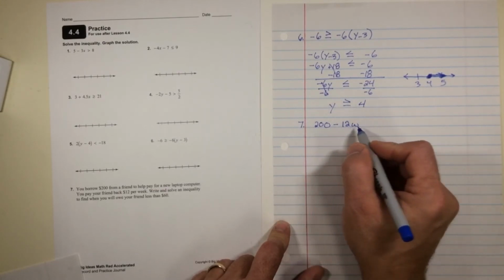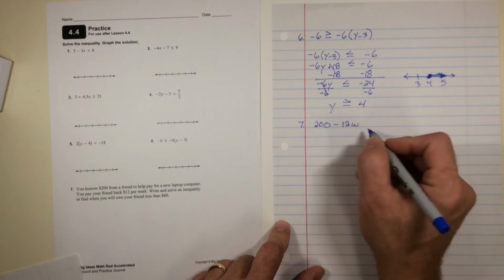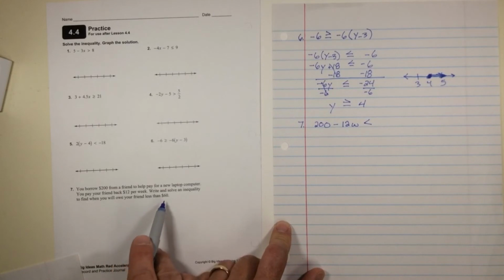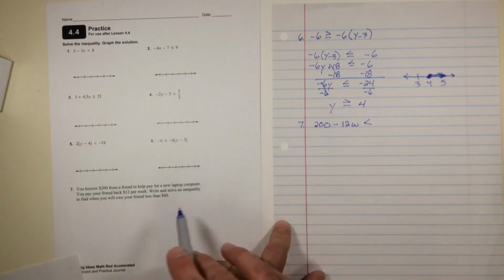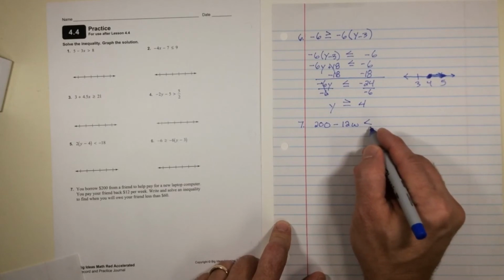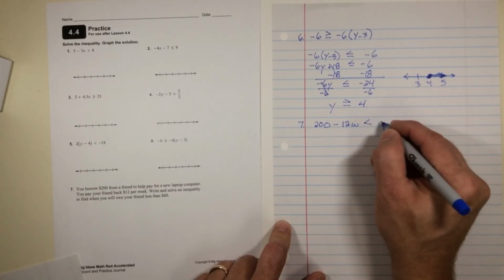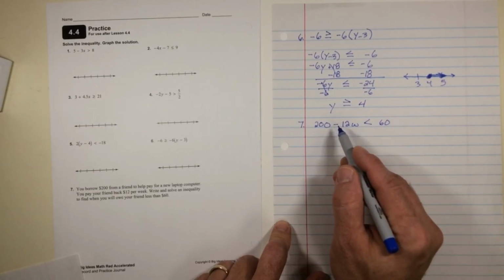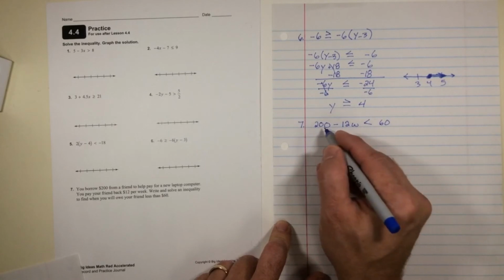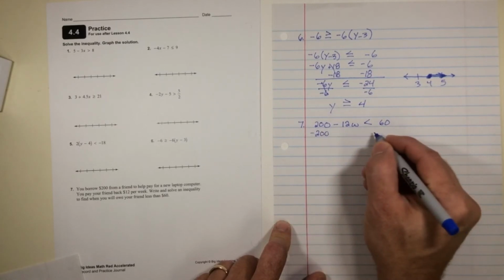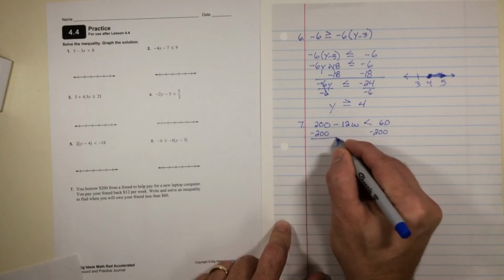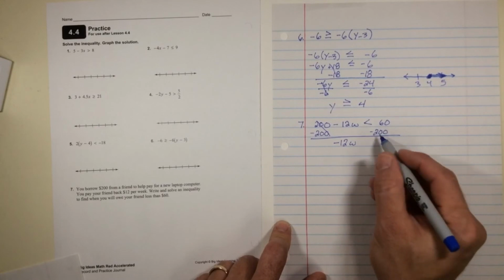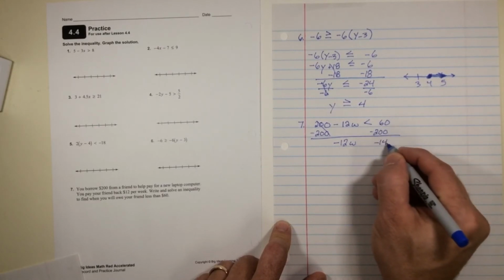And we want to know when the amount you owe will be less than, and it says you will owe your friend less than $60. So even if we got 60, we wouldn't be less than 60. So we are not going to put an or equal to sign there. Less than 60. Well, the first thing we're going to want to get rid of is this 200. So we'll subtract 200 from both sides, which will leave us a negative 12W over here, and this will be negative 140.